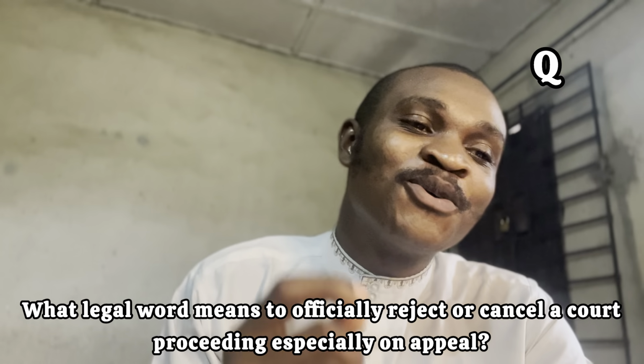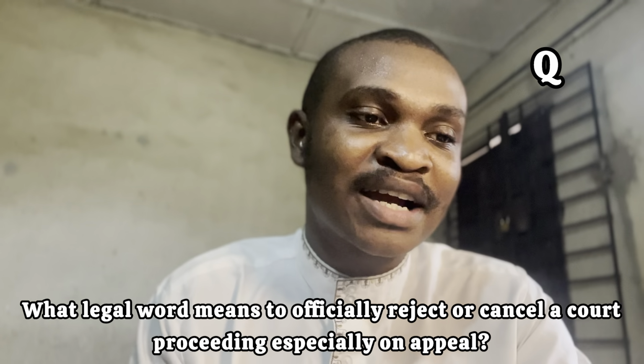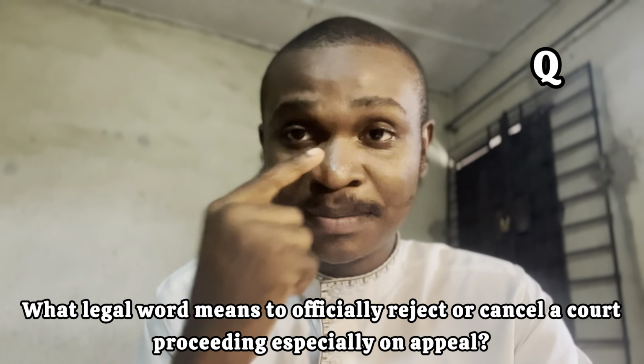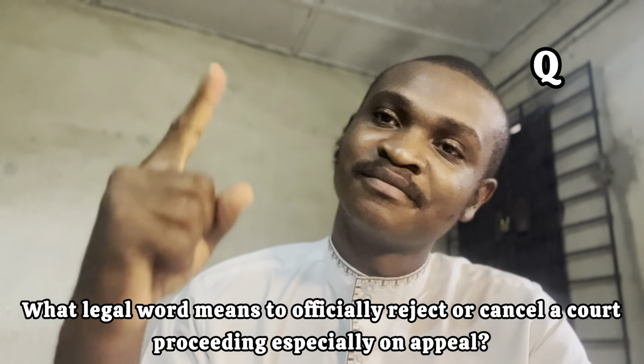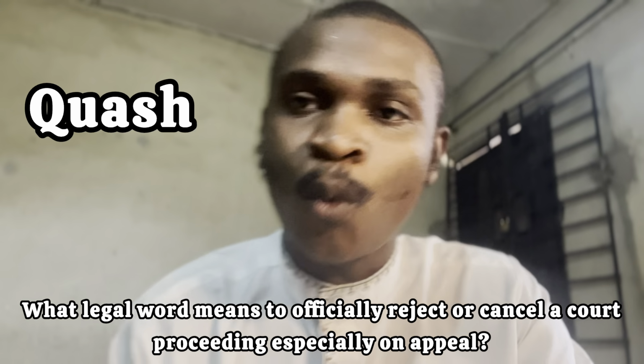This one starts with a Q. What legal word means to officially reject or cancel a court proceeding, especially on appeal? Quash. Say, this decision was quashed by the Court of Appeal.